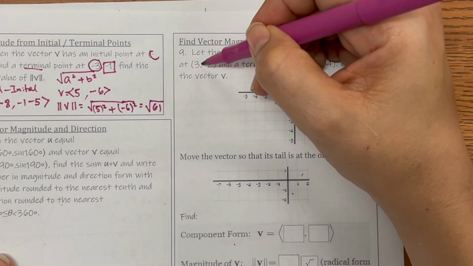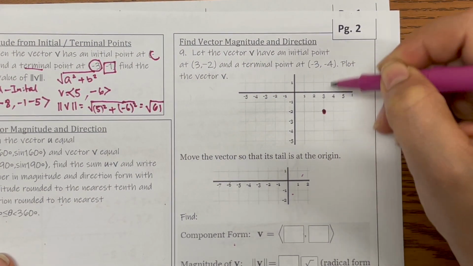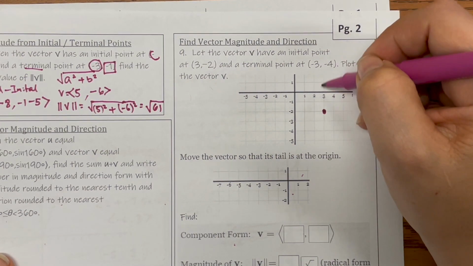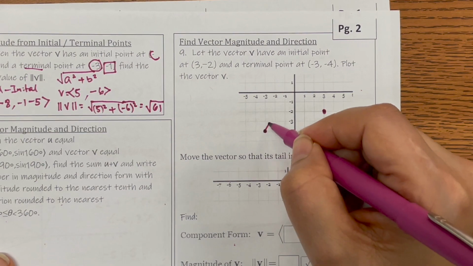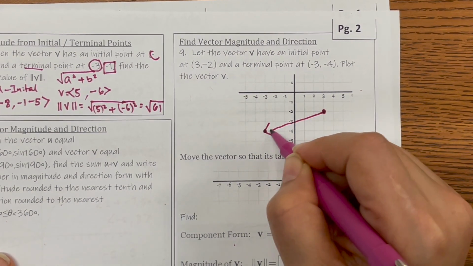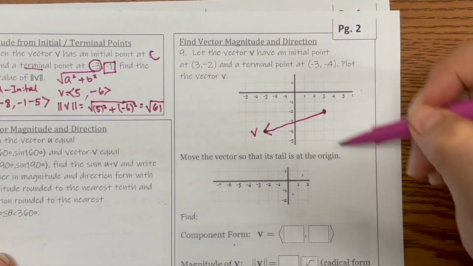You have an initial point of 3, negative 2. My initial point is 3, negative 2. That's my start. My terminal point, where my arrow is, is -3, -4. So here's my arrow point. So this is my vector v. Okay, plot vector v. Boom.